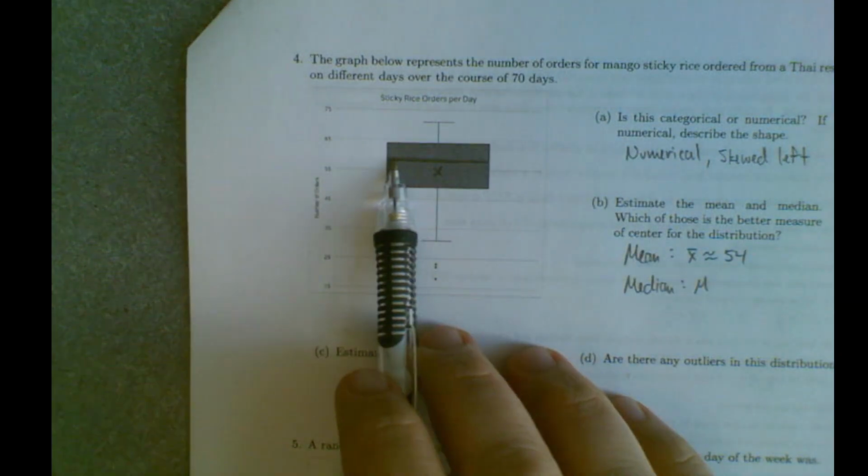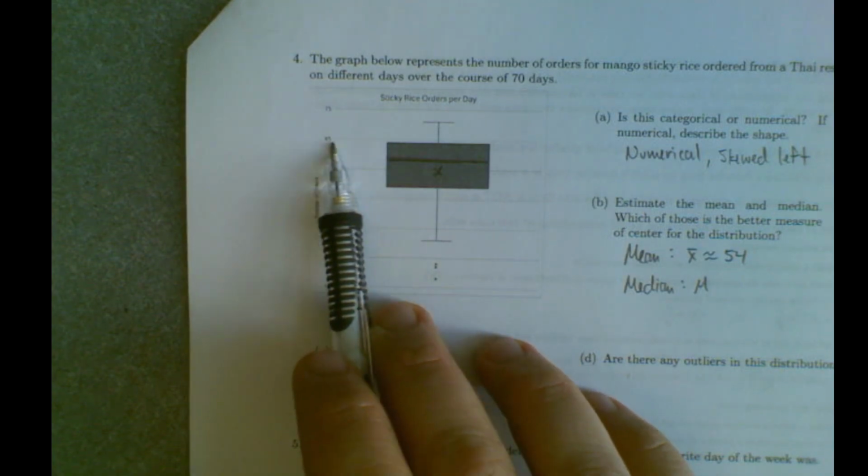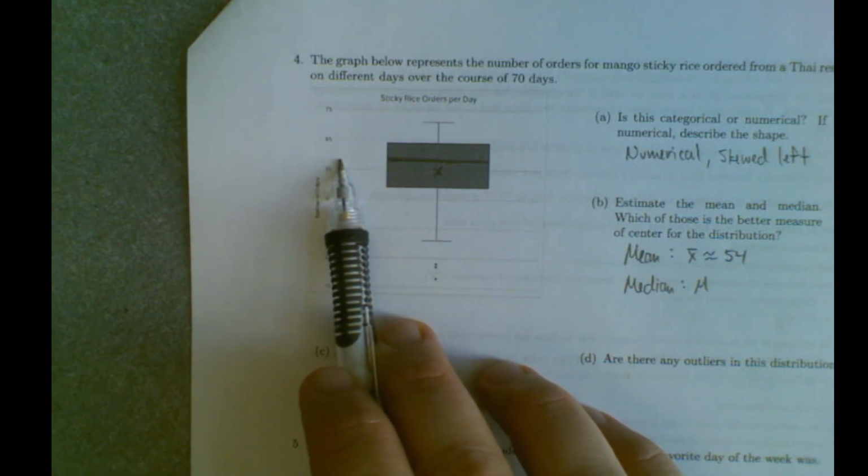So the mean, x bar, is about 54. And the median, m, is given by the line inside of your box. Halfway between 55 and 65 would be 60, and this is just a little bit below that, so maybe this is like 58. Approximately 58. This box plot doesn't have any data labels, so it's hard to tell exactly, but those would be my guesses for those estimates.